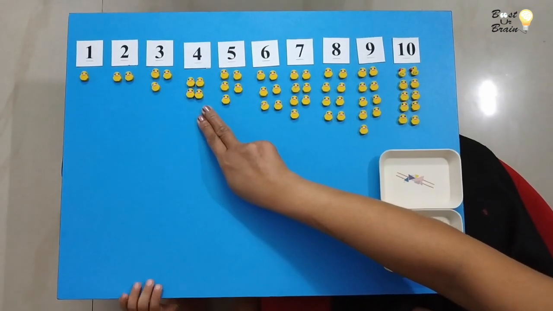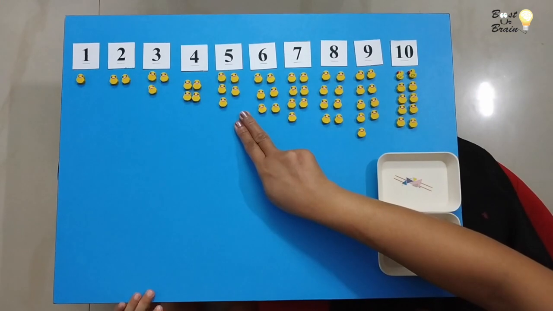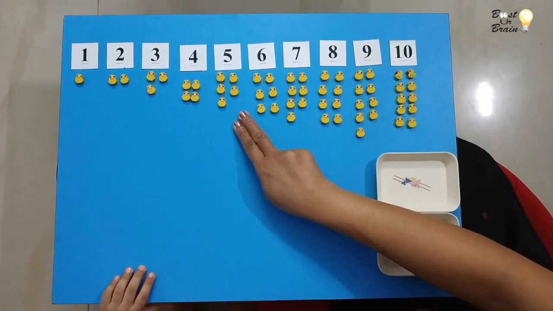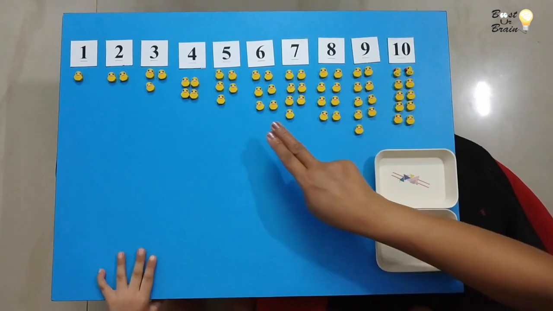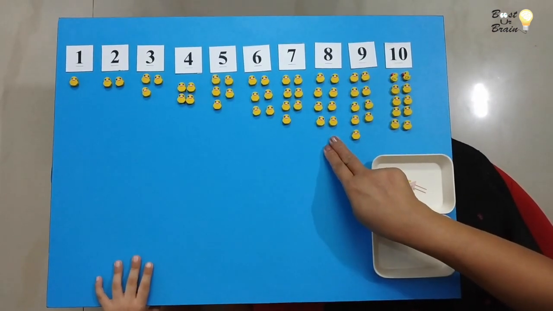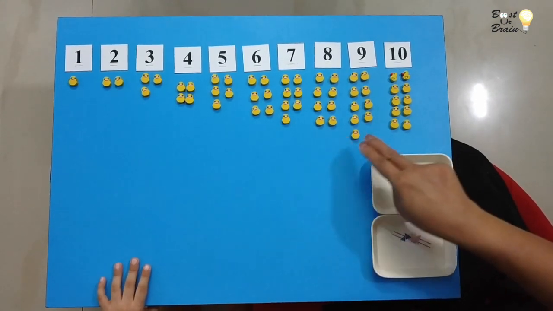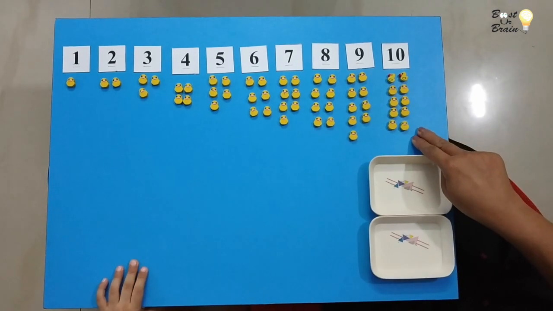Number 4 is even. Very good. Number 5 is odd. Very good. Number 6 is even. Number 7, odd. Number 8, even. Number 9, odd. Number 10, even. Good, Ayansh.